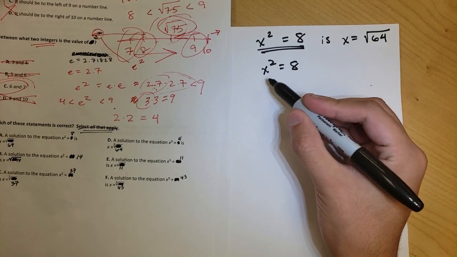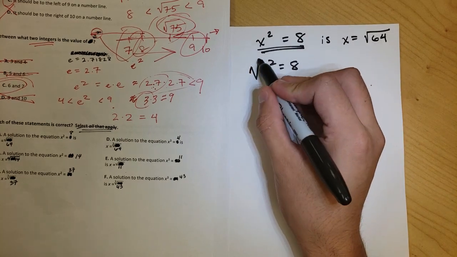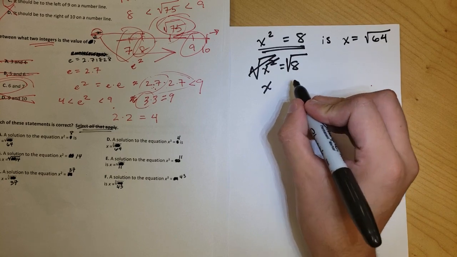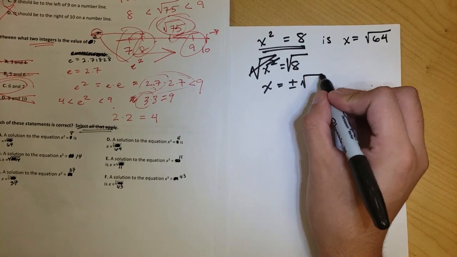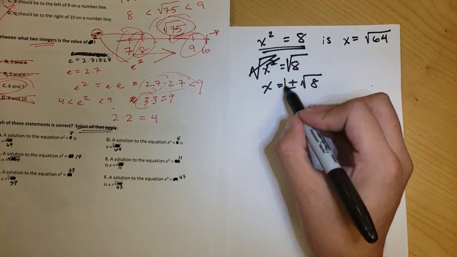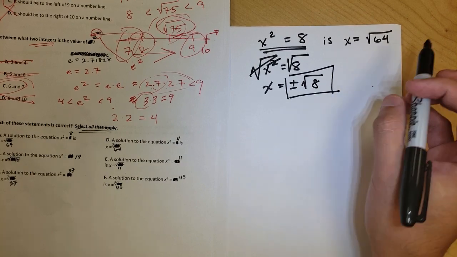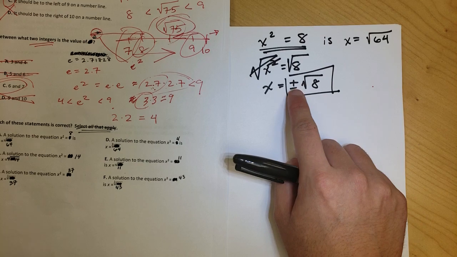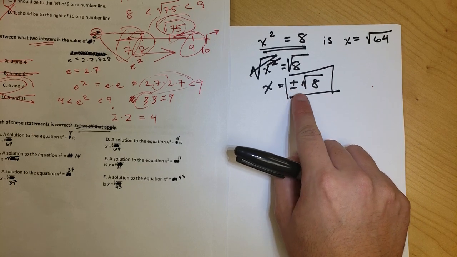How do we solve this for x? Well, you take the square root of both sides, right? This goes away, and you get x equals plus or minus the square root of 8. So these are the solutions. These are the only two solutions that there are for this problem: plus the square root of 8, and minus the square root of 8.